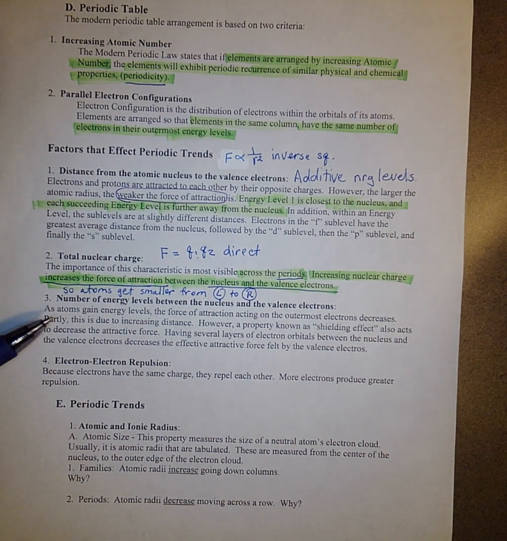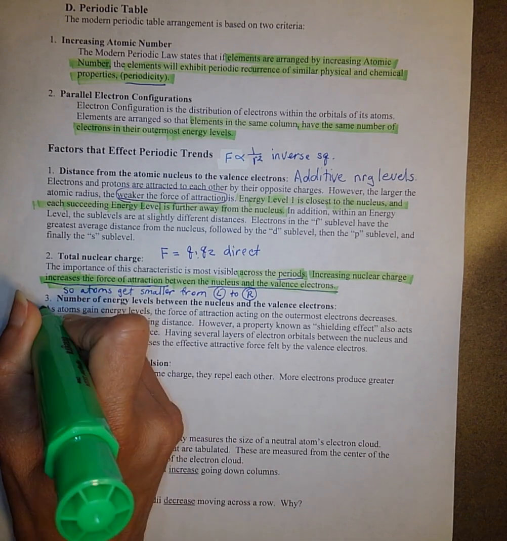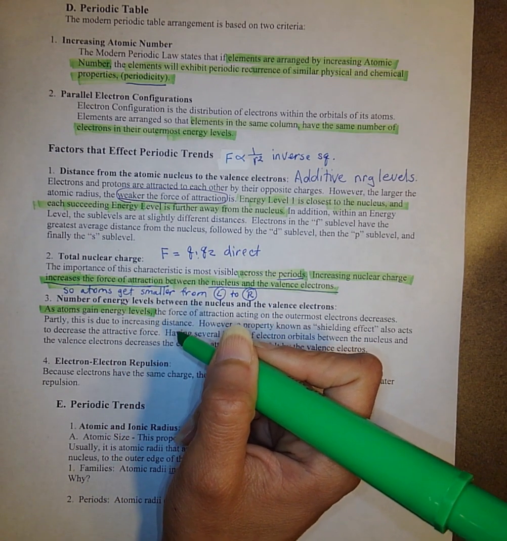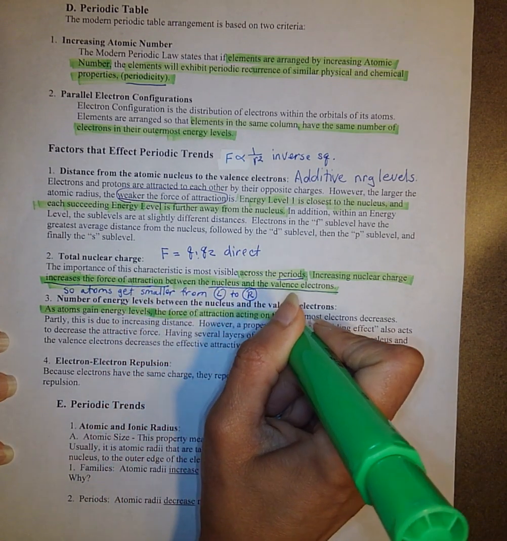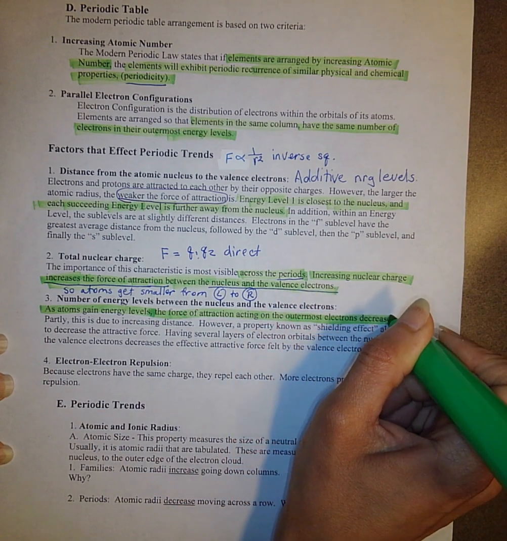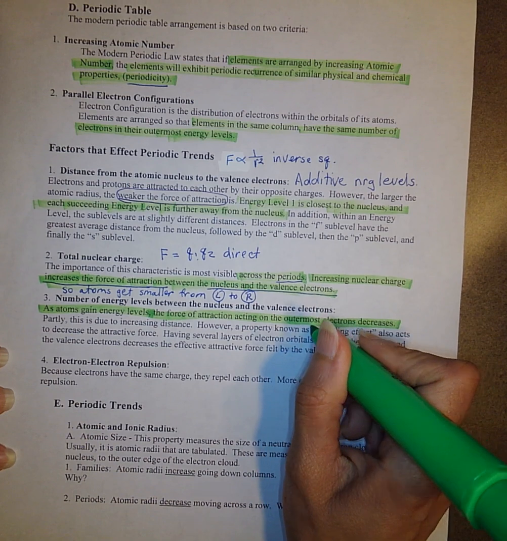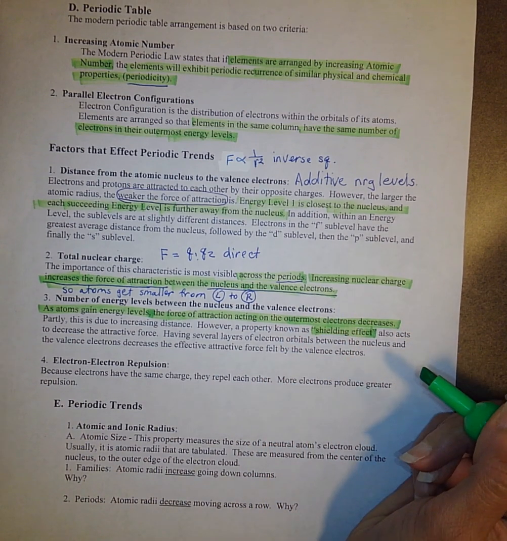The fourth one is the number of energy levels between the nucleus and the valence electrons. Now, what we say is that as atoms gain energy levels, the force of attraction acting on the outermost electrons decreases, okay? This is called the shielding effect, okay?